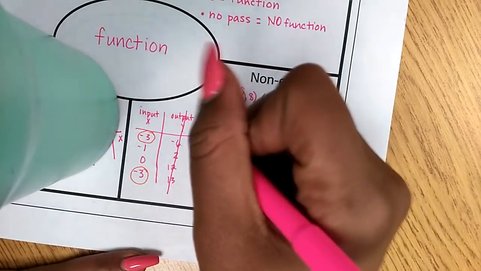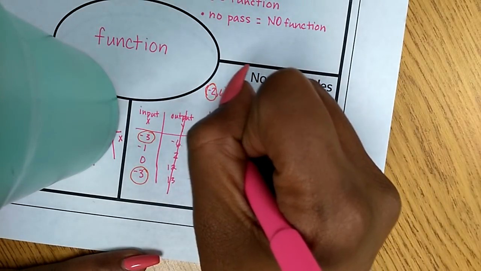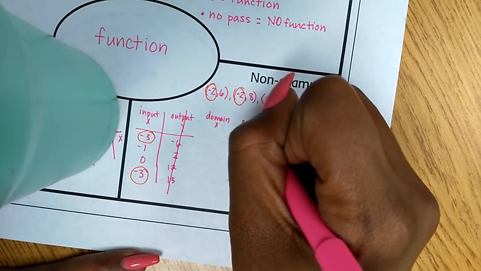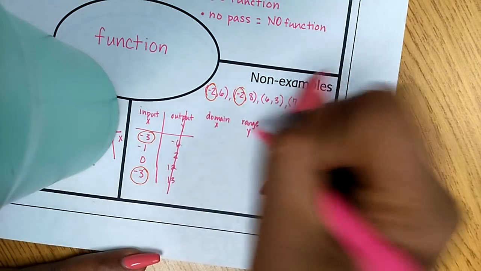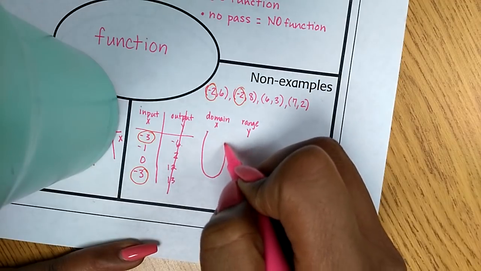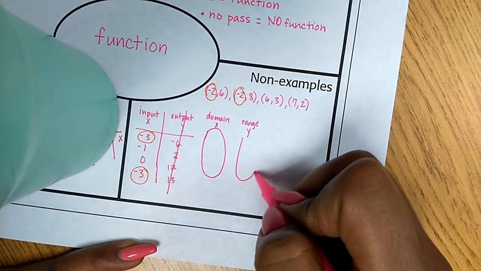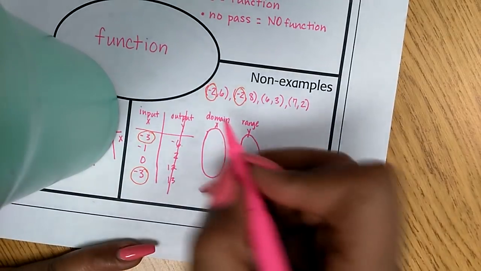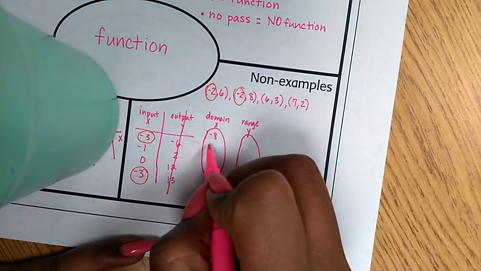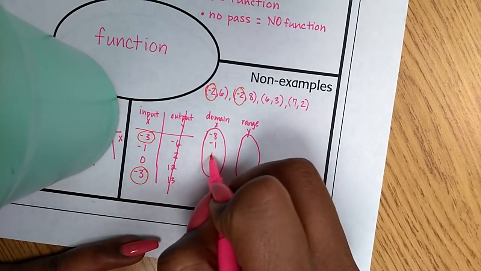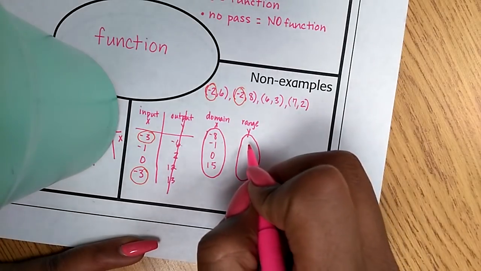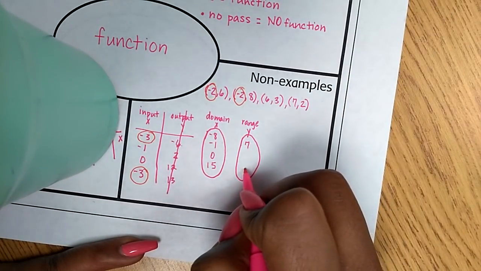Let's look at a mapping. A domain, X, and range is Y. -8, -1, 0, 15, 7, 9.